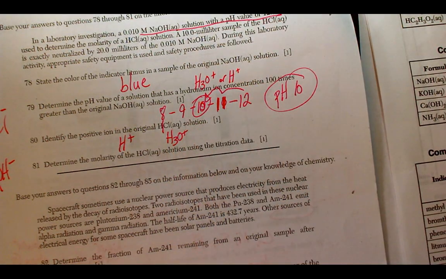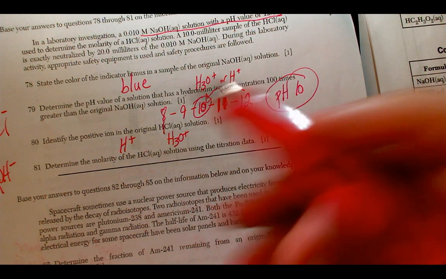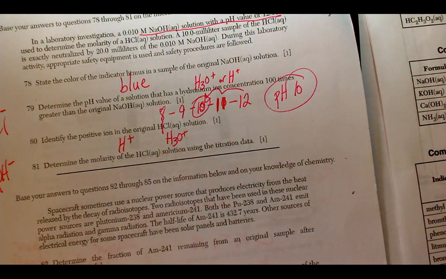I believe that was also, let me double check that. It did, yeah, answer key did say we could write H3O+. You could also write hydrogen ion, you could write hydronium ion. Either way, you can write the words or the symbols, but H+ is the easy answer.